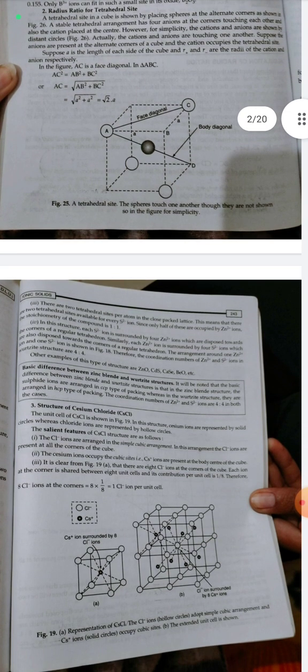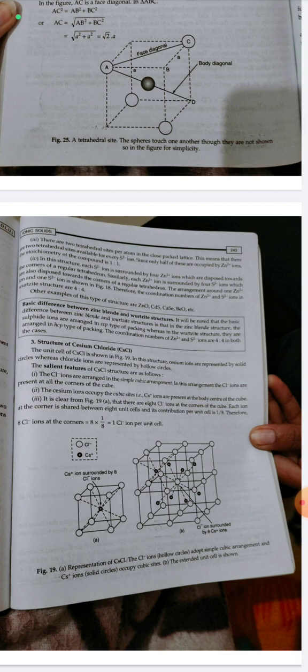There are two tetrahedral sites per atom in a close packed lattice. This means that there are two tetrahedral sites available for every S2 negative ion. Since only half of these are occupied by Zn plus 2 ions and the stoichiometry of the compound is 1:1, each S2 negative ion is surrounded by Zn plus 2 ions which are directed towards the corners of a regular tetrahedron. Similarly, each Zn plus 2 ion is surrounded by 4 S2 negative ions, as shown in the figure. Therefore, the coordination number of Zn plus 2 and S2 negative ions in the wurtzite structure is 4:4.